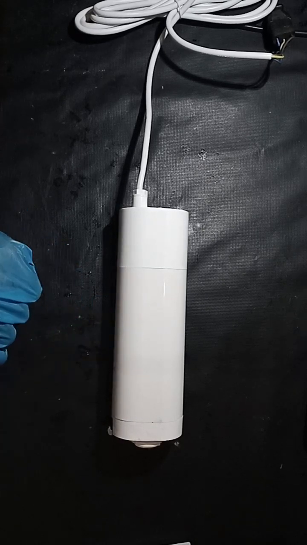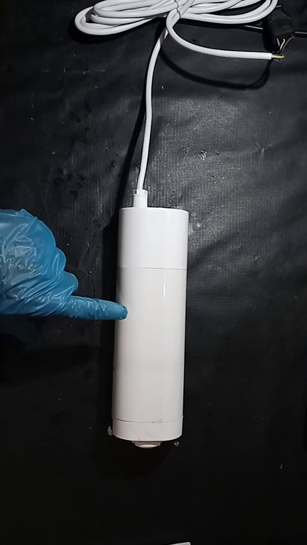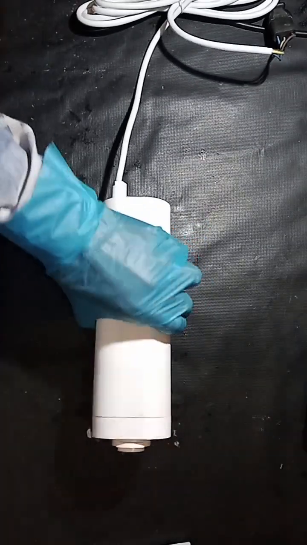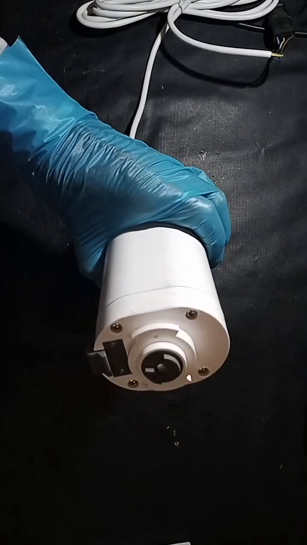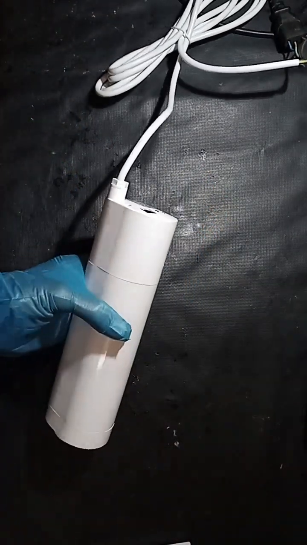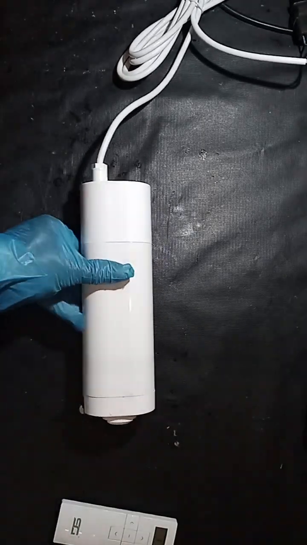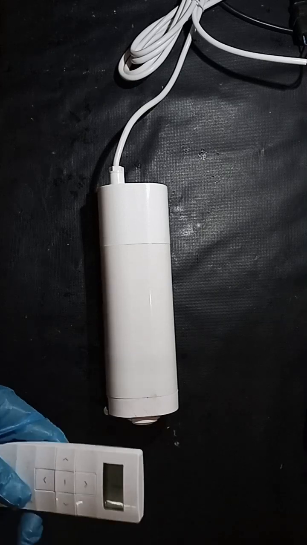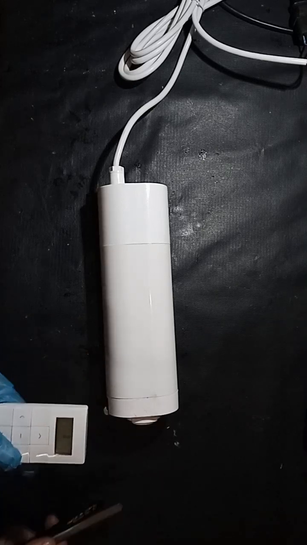Here is another synchronization motor which is specially used in the screen industry. So here you can see it is a motor which is used in the screen industry. Here is the remote, this particular remote through which it can be operated. You have to check it out over here.